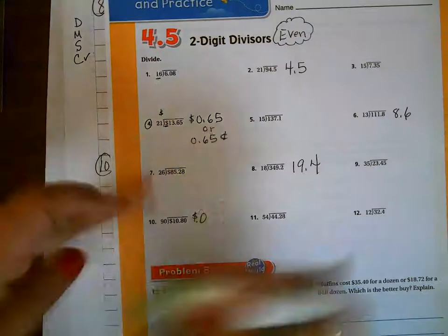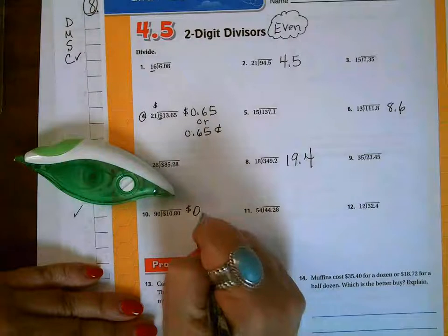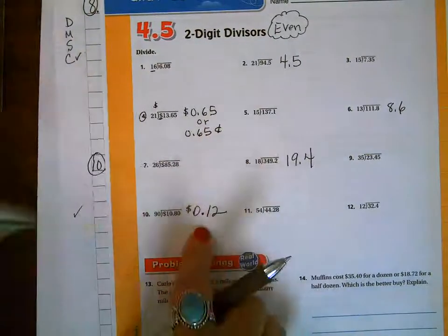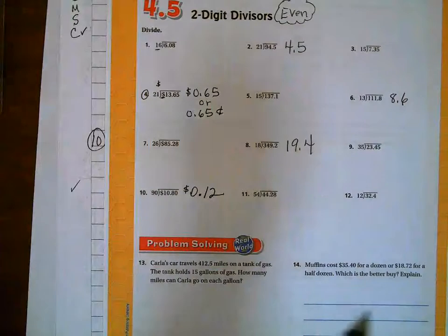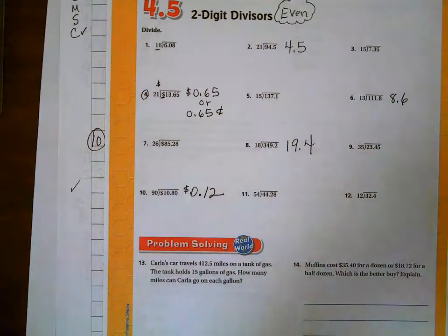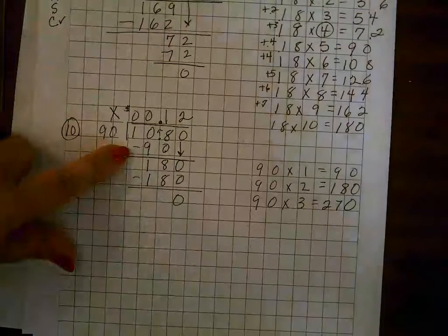I'm going to erase that little decimal. Kind of threw myself off just a tad. This kind of reminds me of maybe like little erasers. If they were selling them individually, they could be 12 cents each. I bought 90 of them, and it cost me $10.80.